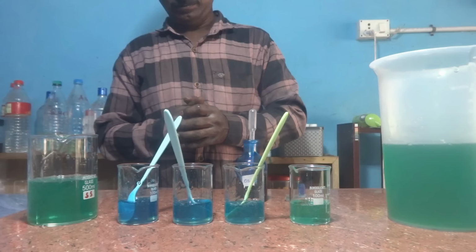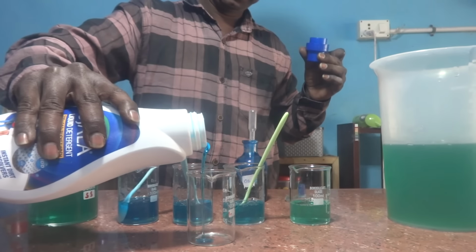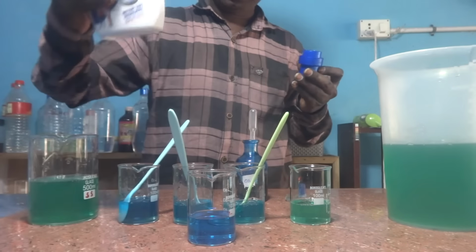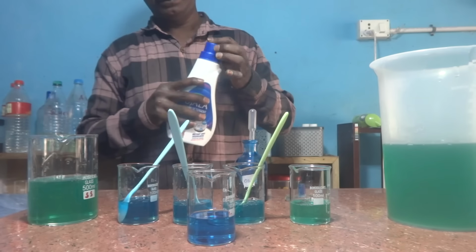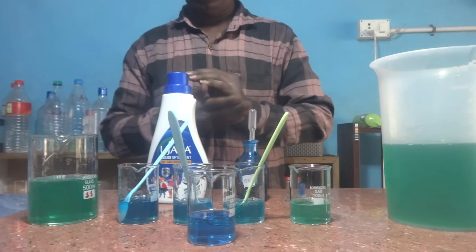More or less, the color of all the branded liquid detergents will be within any one of these four colors. So we can change the color as per our choice, but we have to do the homework based on our raw materials. We will compare our liquid detergent with Ujala. Ujala's color falls between the third and fourth beaker, I think.